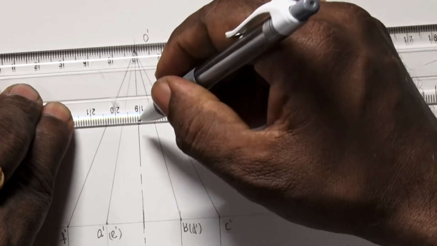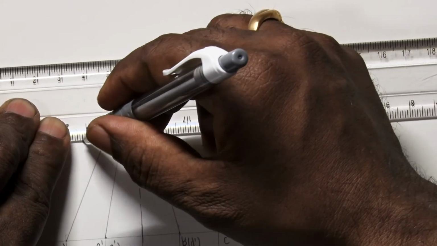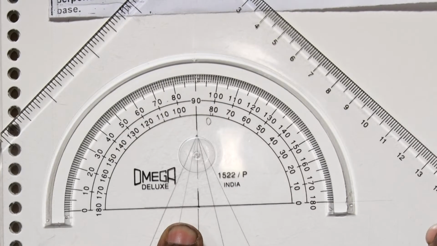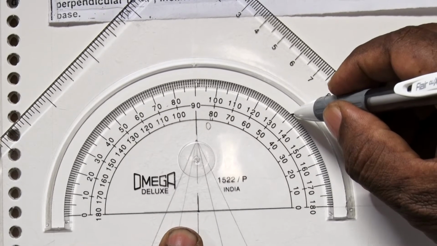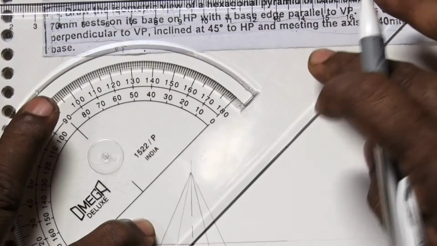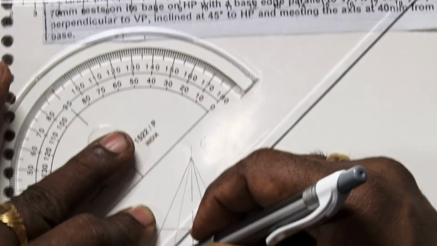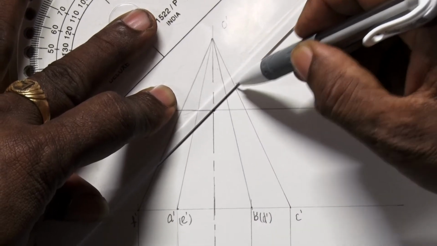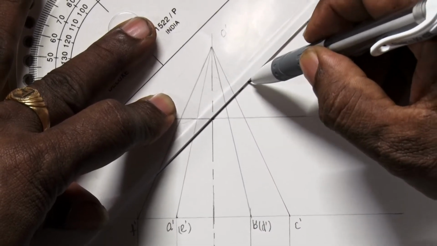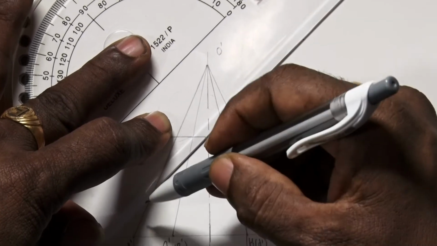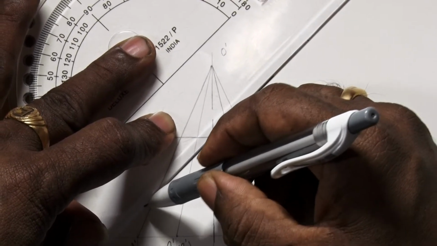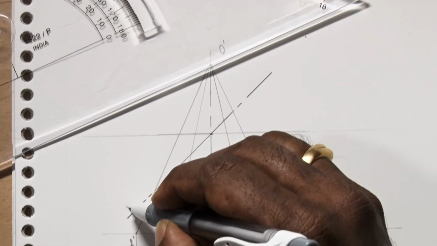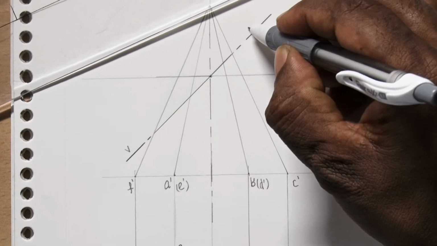From here, the given cutting plane is inclined 45 degree. We draw the cutting plane inclined 45 degree to the HP, perpendicular to VP. Now the cutting plane is drawn, we name it as VT.